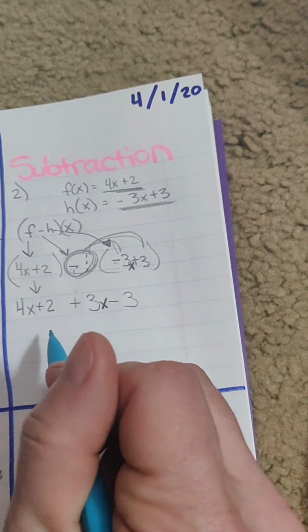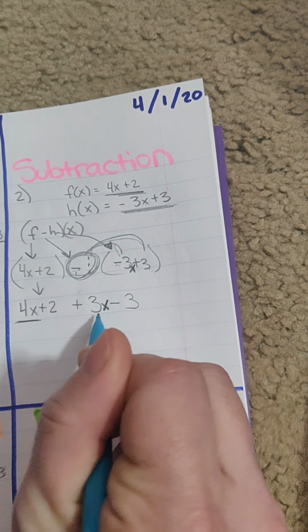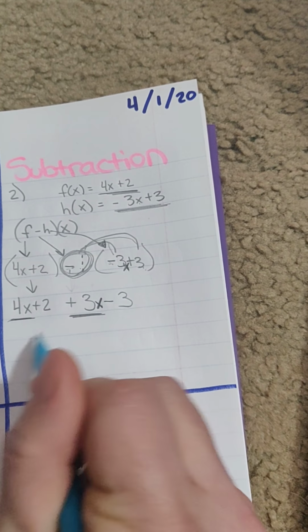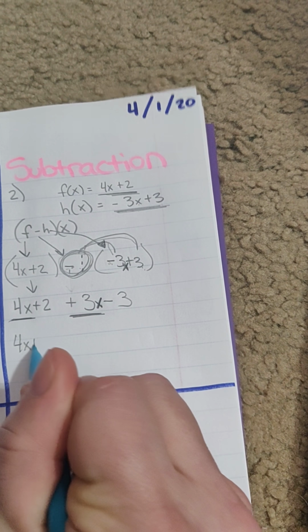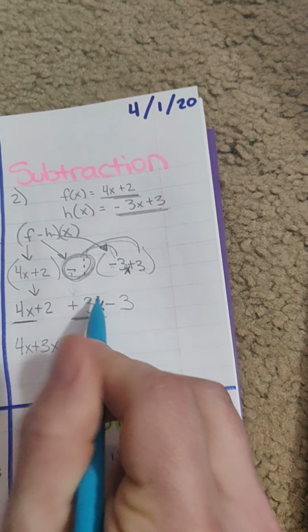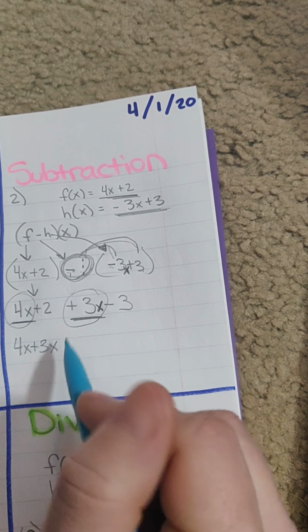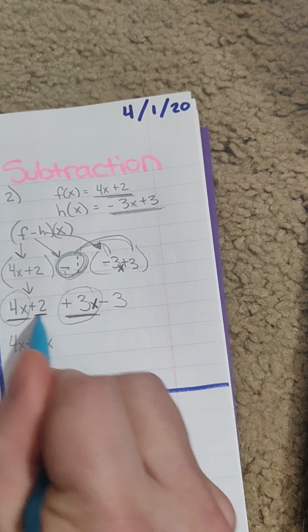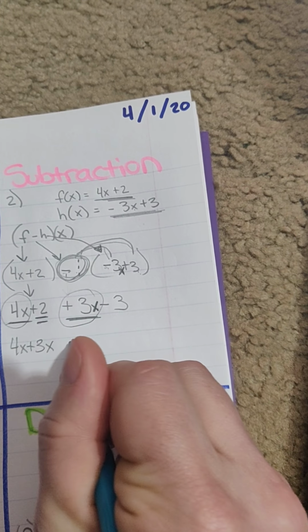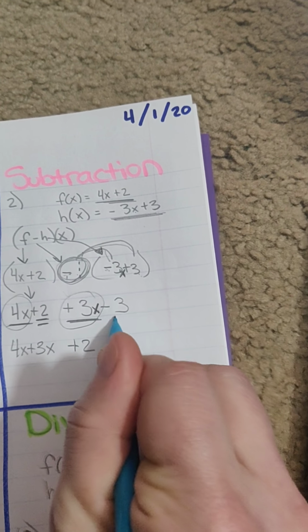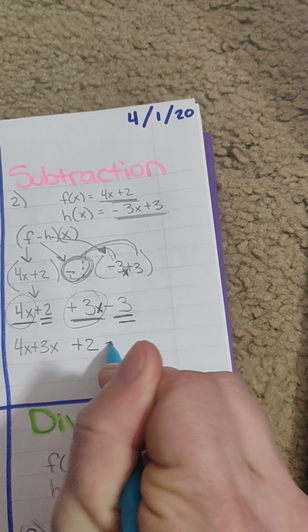It has our x. So now I've got 4x plus 3x and 4x plus 3x. These guys I'm going to combine. And my 2, I have a positive 2, and I have a negative 3.